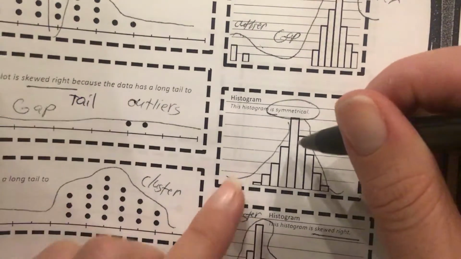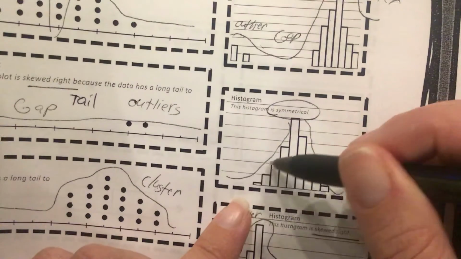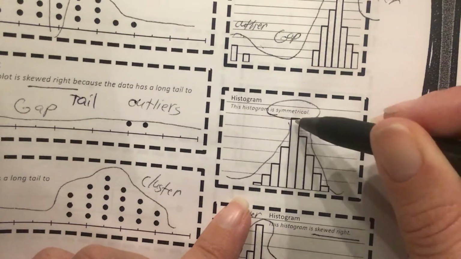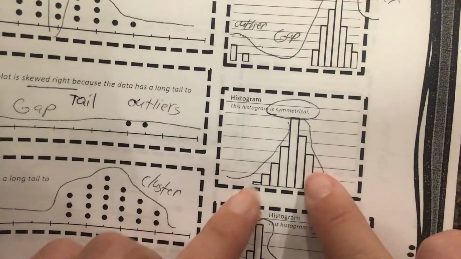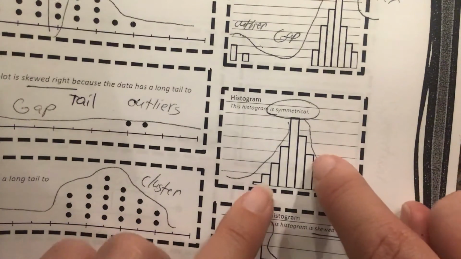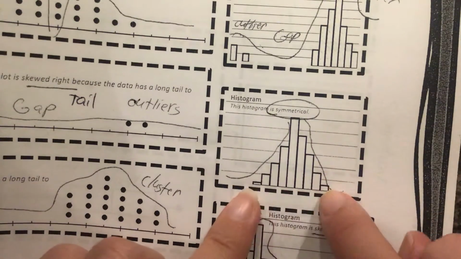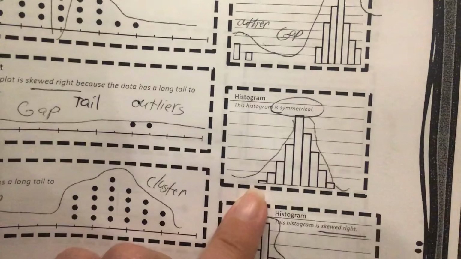Let's go back to the histograms. This second histogram is symmetrical because you can split it in half. You see what I mean? This one's taller than this one, and this one's shorter than this one. They're not exactly the same, but they're mostly symmetrical.